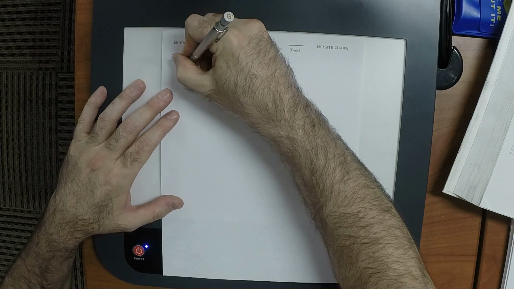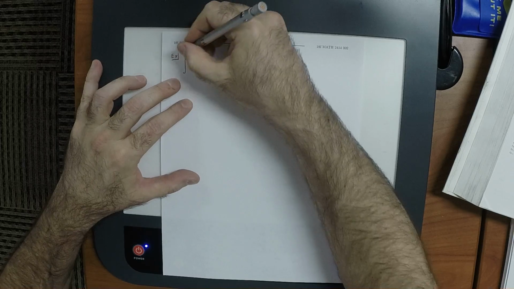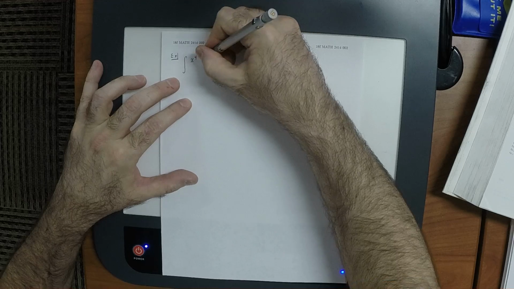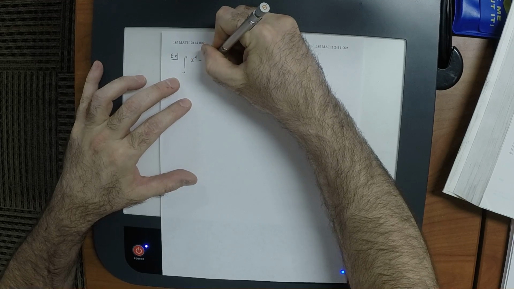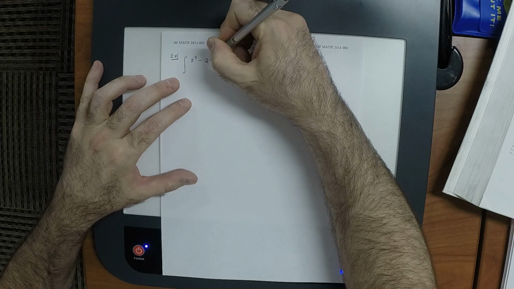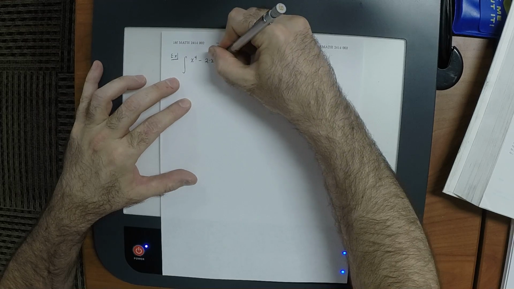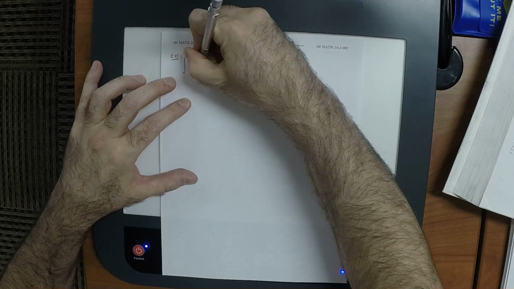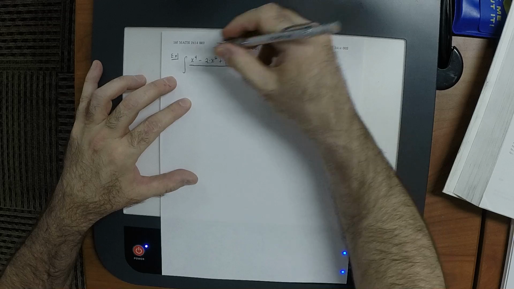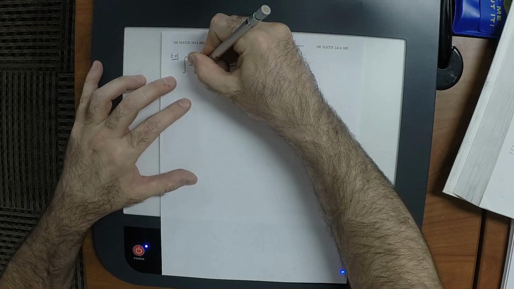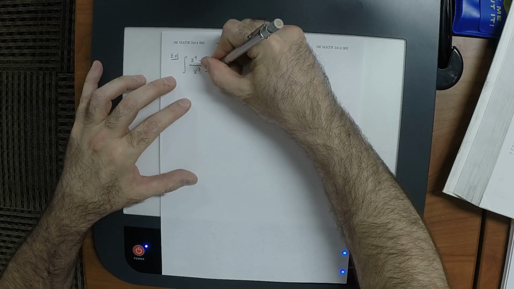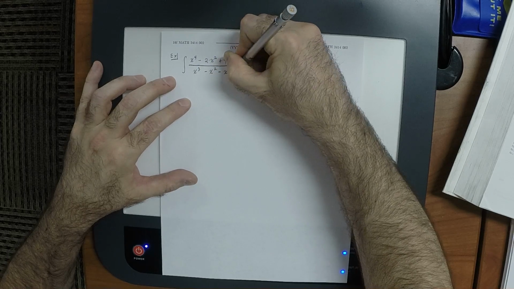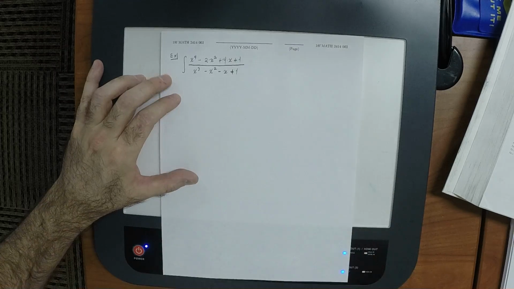So the example is the antiderivative of a rational function. The numerator is x to the 4 minus 2x squared plus 4x plus 1, and then over x cubed minus x squared minus x plus 1, dx.